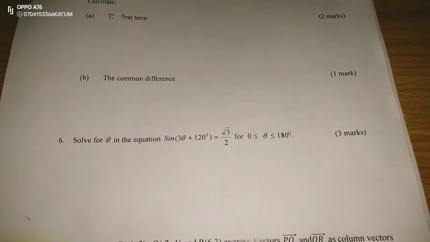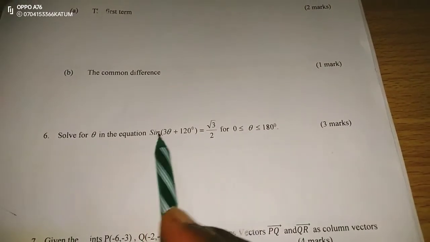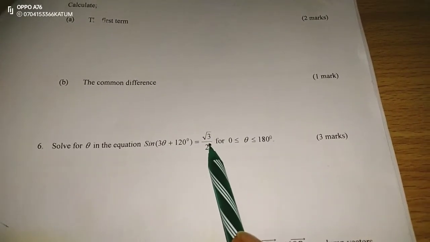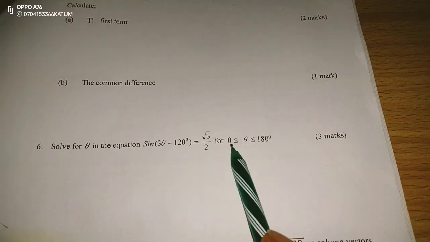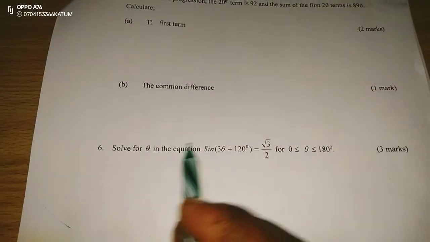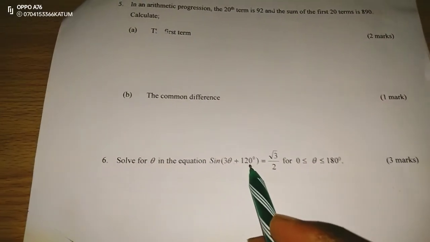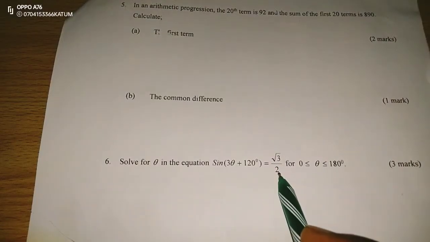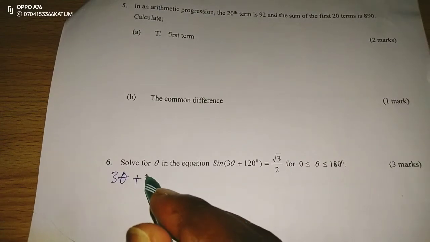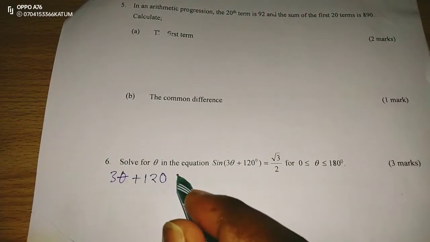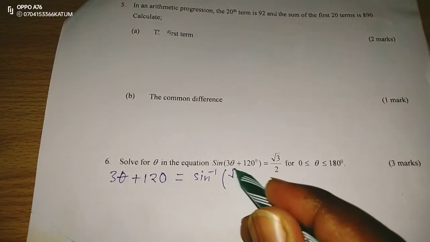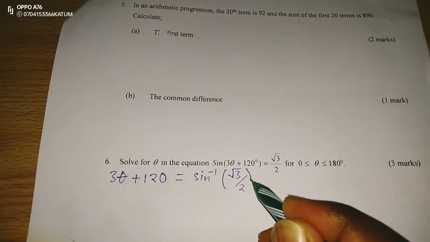Number 6, trigonometry. Solve for theta in the equation: the sine of 3 theta plus 120 degrees equals the root of 3 divided by 2, for theta ranging between 0 and 180 degrees. So what we're going to have, if the sine of 3 theta plus 120 equals the root of 3 divided by 2, then 3 theta plus 120 degrees is going to be equivalent to the sine inverse of the root of 3 divided by 2.